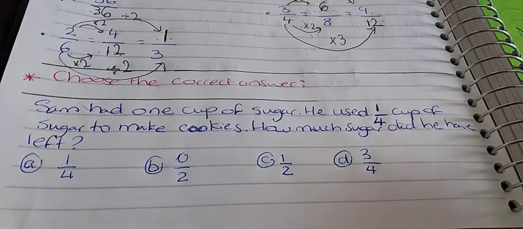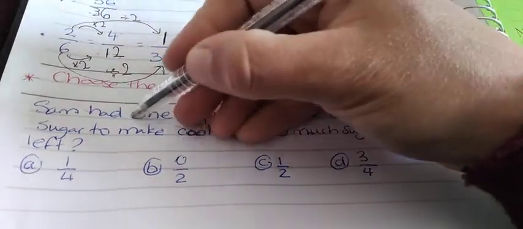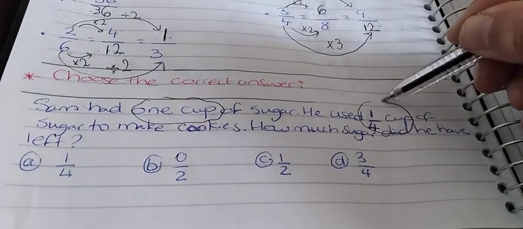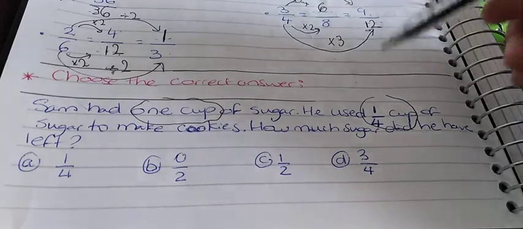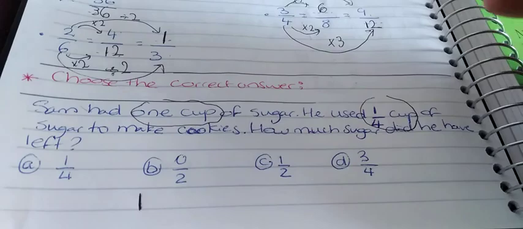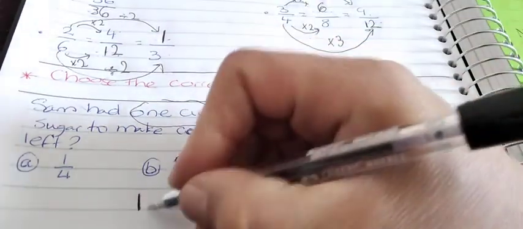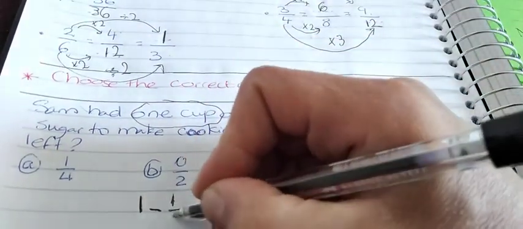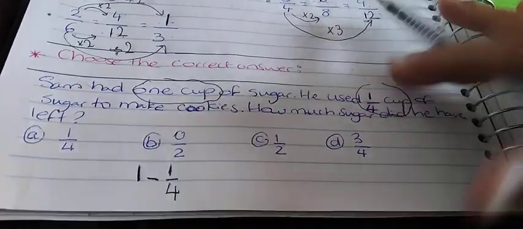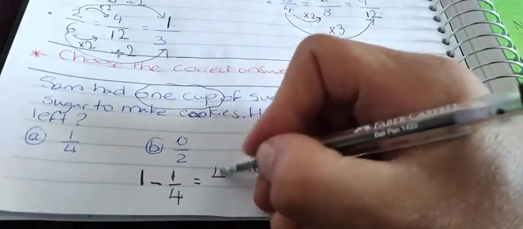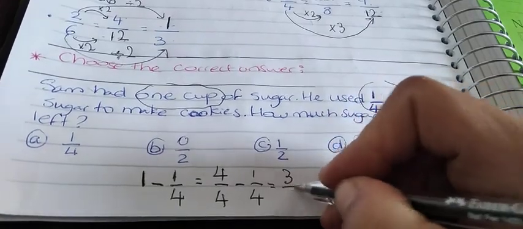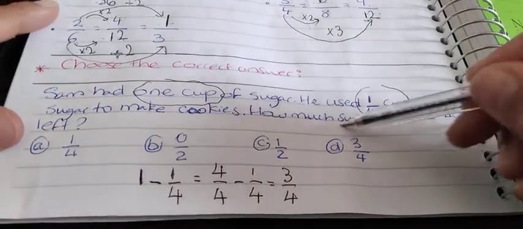Sam had 1 cup of sugar. 1 cup. Okay. He used a quarter of the cup of sugar to make cookies. How much sugar did he have left? So he had 1 cup of sugar and he used a quarter of it. So we subtract a quarter from the 1. Okay. How much sugar did he have left? So 1 minus a quarter equals 4 over 4 minus 1 over 4 equals 3 over 4. So the answer is D, 3 over 4.